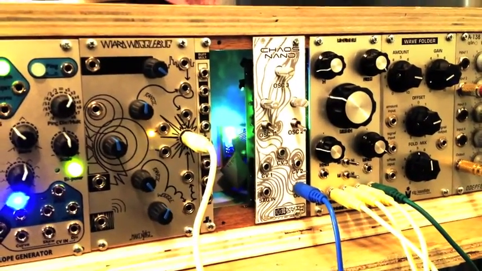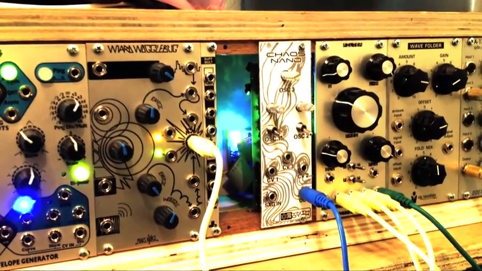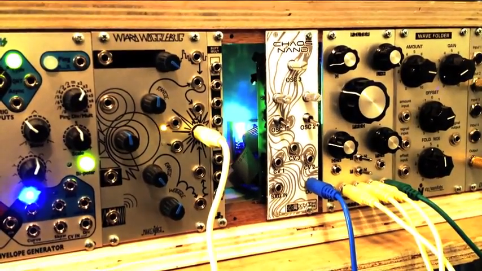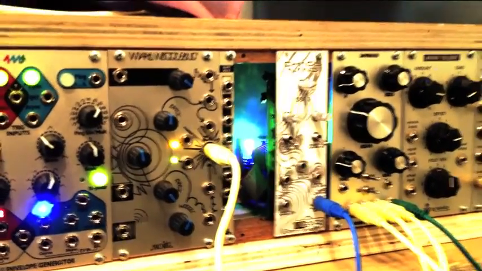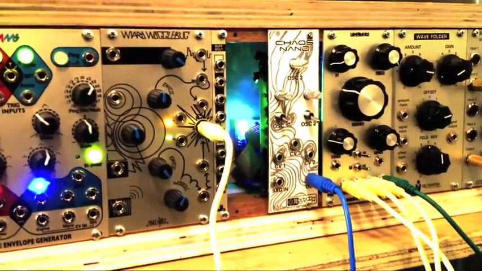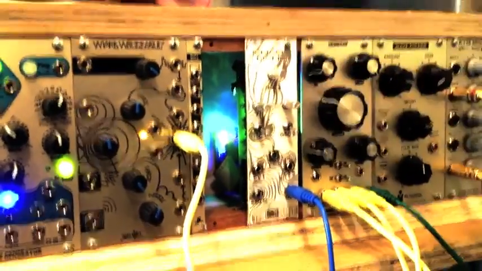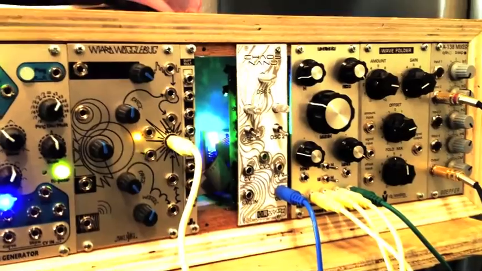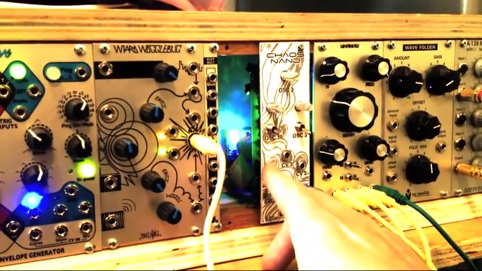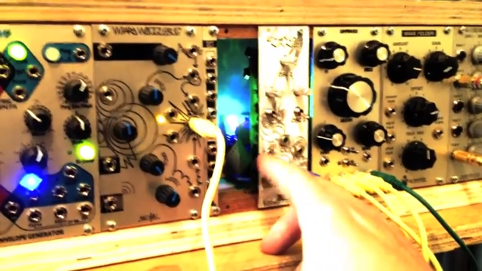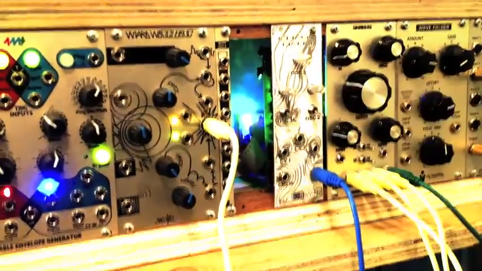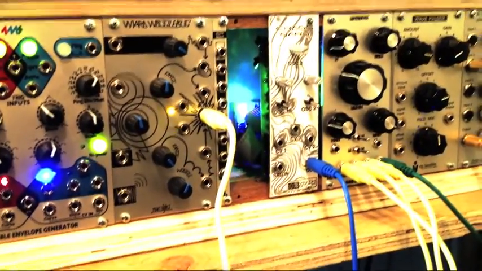We have a version of this already, our Chaos Nand in a little console version, but this is one of three of our first releases into Eurorack. We added three vactrol CV inputs that affect the three different oscillators coming out of this Chaos Nand.